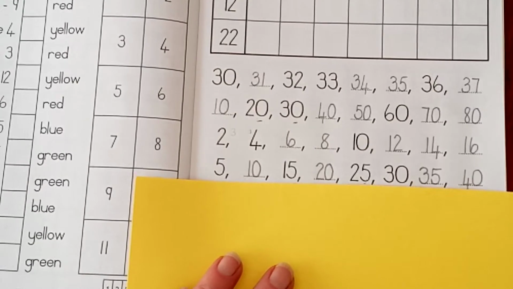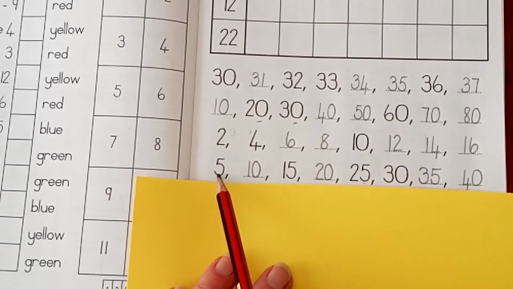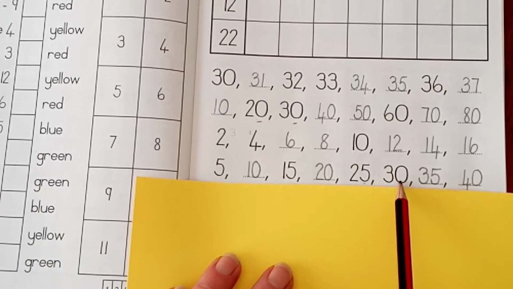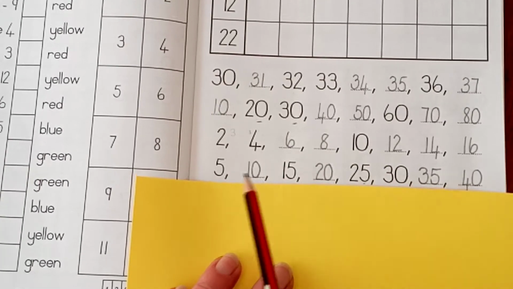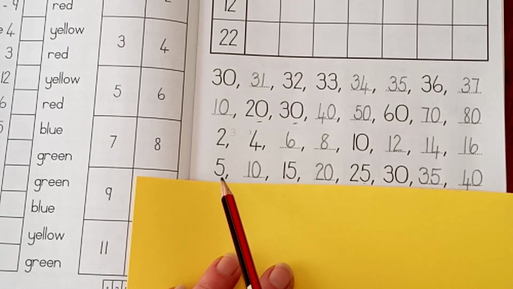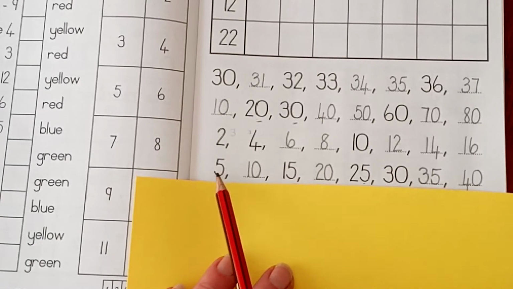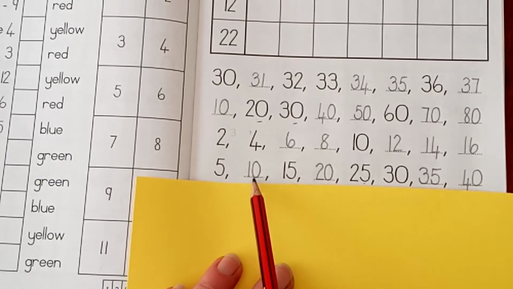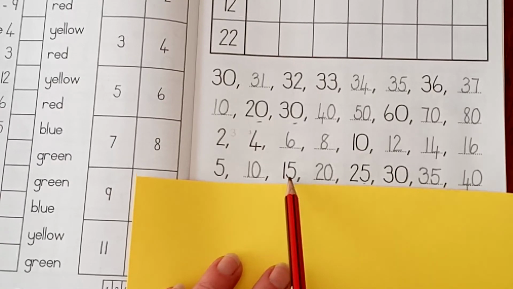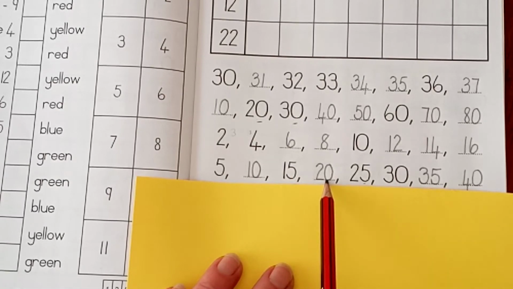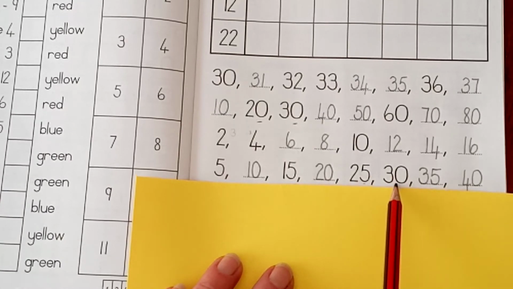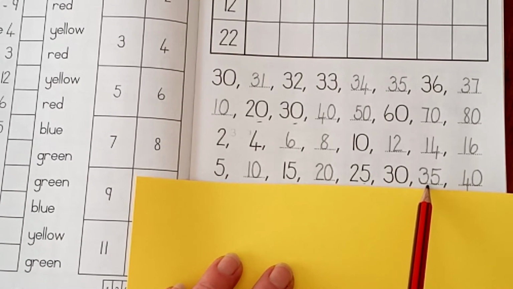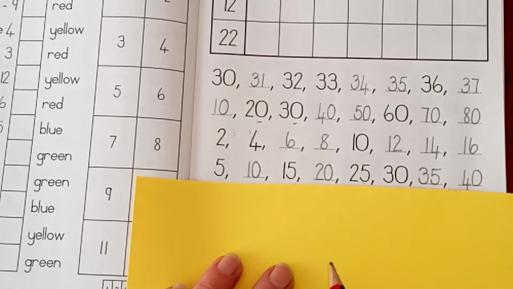Let's have a look if we're going forwards or backwards. 5 and 30. Oh, we're definitely going forwards. 30 is much bigger than 5. So let's count in fives. 5, 10, 15, 20, 25, 30, 35, 40. Well done.